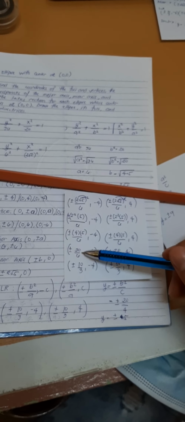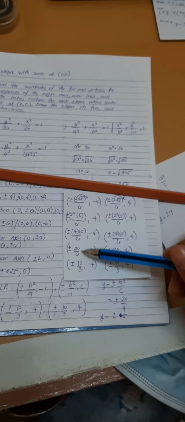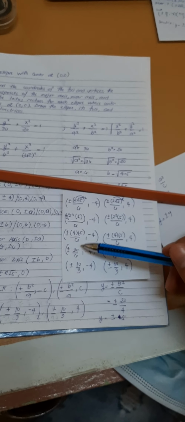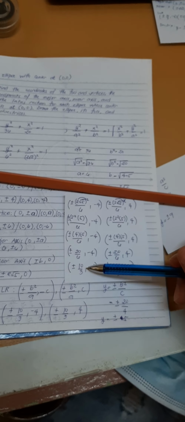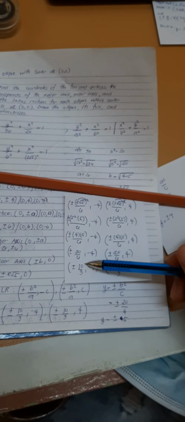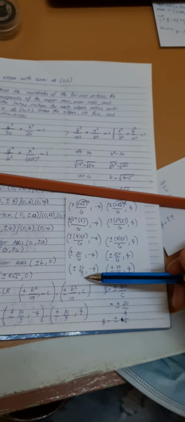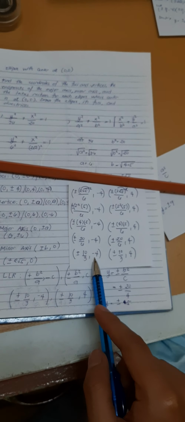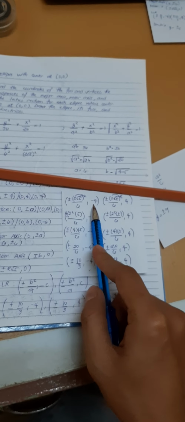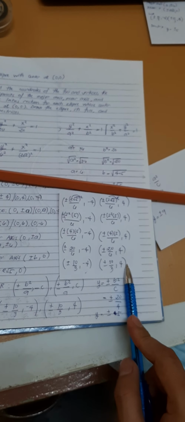So positive and negative 20 over 6, we have the common factor, which is 2, and we will divide the common factor into our numerator and denominator in order for us to get the simplified format, which is 10 over 3. So we have the first ordered pair, and the same is true on the other side. So we have here the partner is negative 4 and here is positive 4.